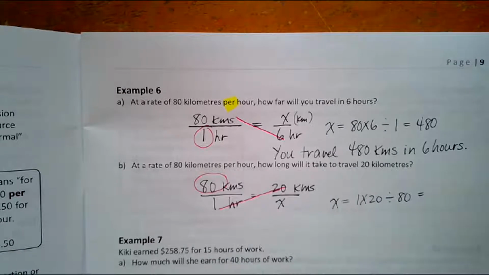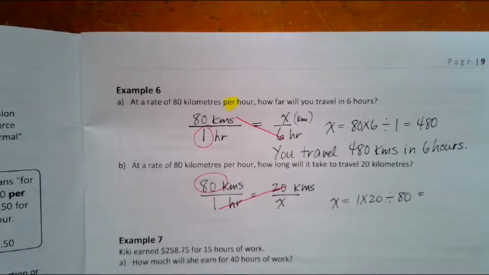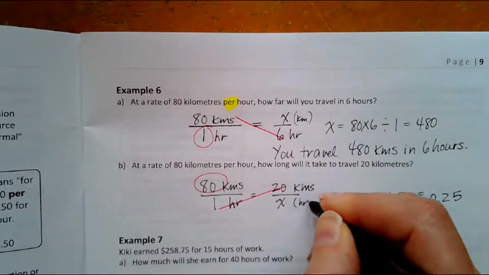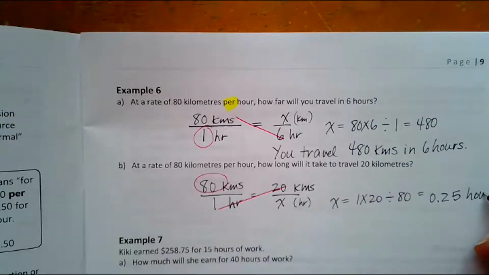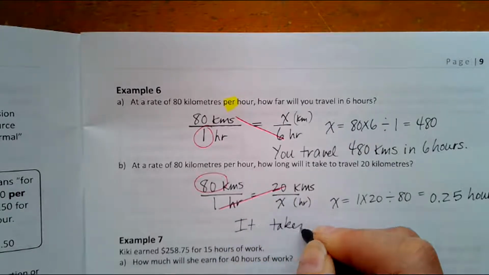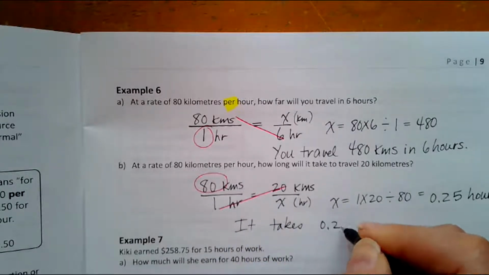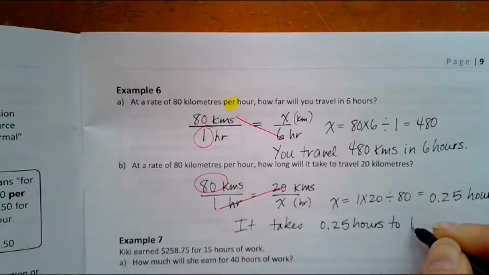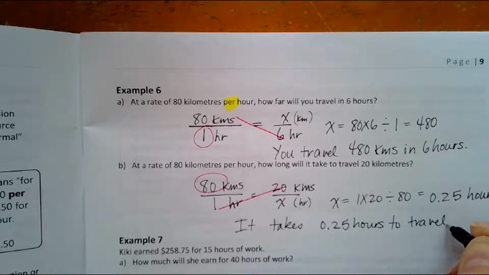All right, what do we get here? I think I know, but I'm not going to just trust myself. So I get 0.25. And remember, this was hours on the bottom. It takes 0.25 hours, a quarter of an hour, to travel 20 kilometers.